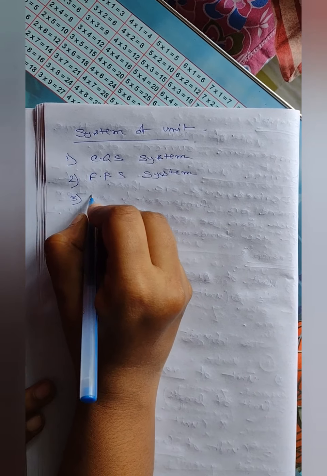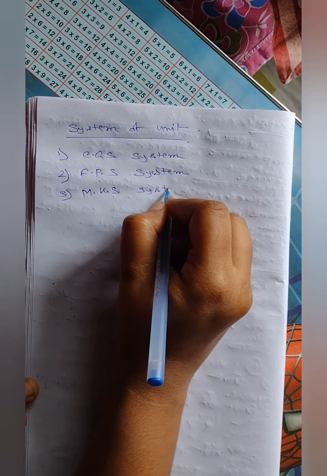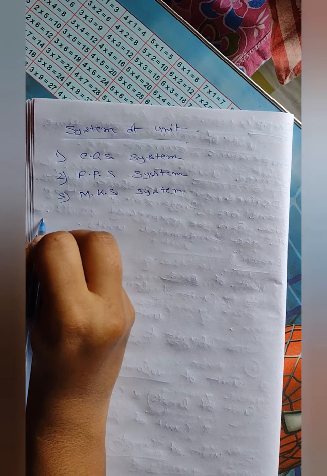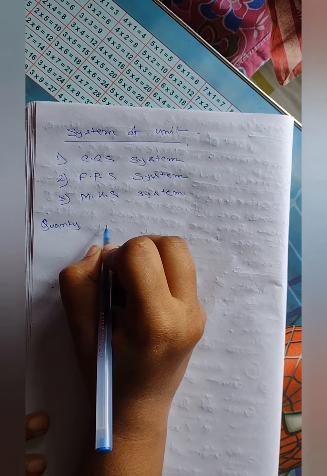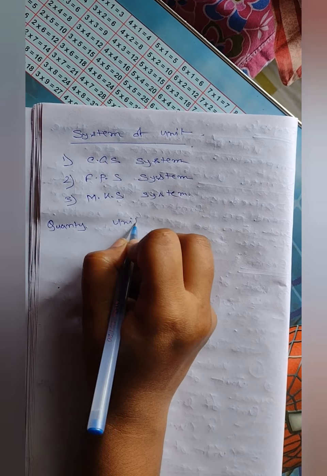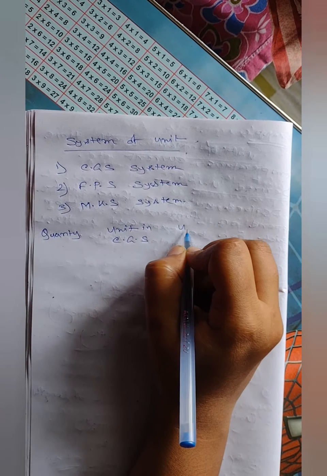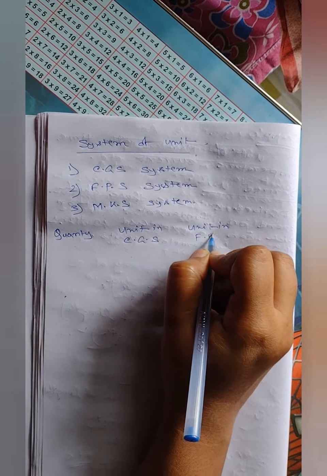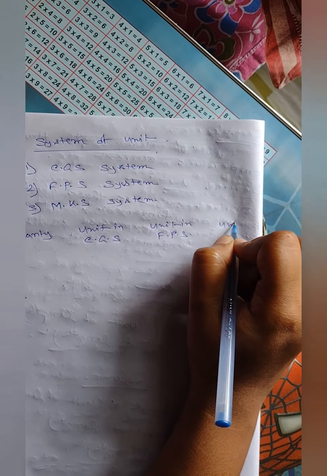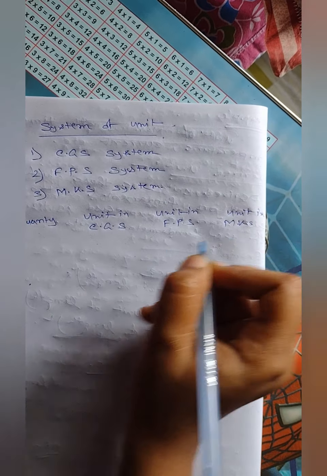Number 3, MKS system. Quantity, unit in CGS, unit in FPS, unit in MKS.